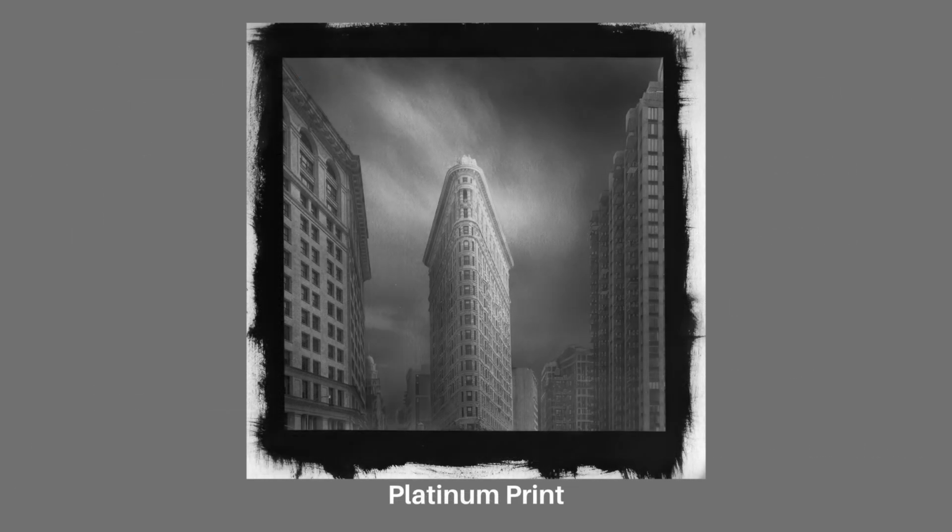Here is a photographic print using the platinum print process. In this instance, the chemicals being used are brushed onto the paper, as evidenced by the brush marks along the outside of the image.